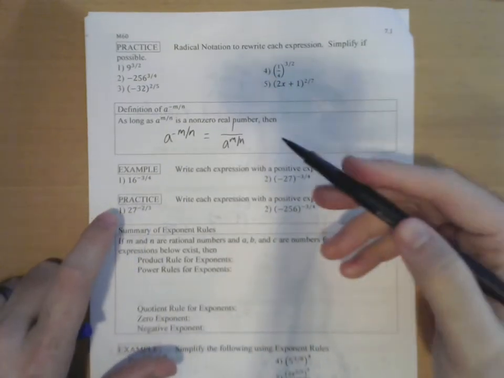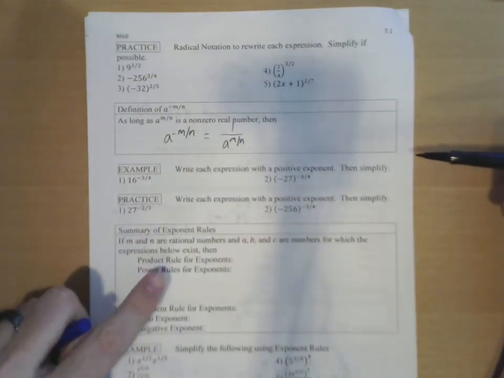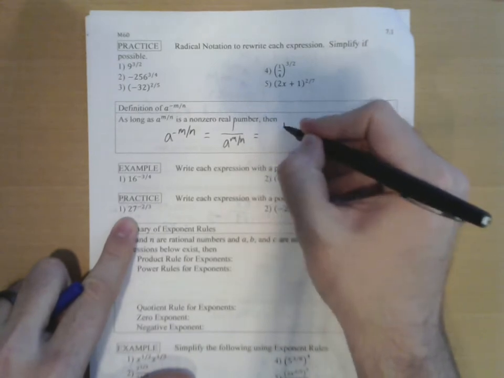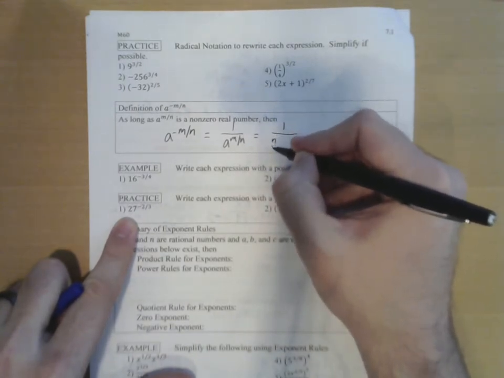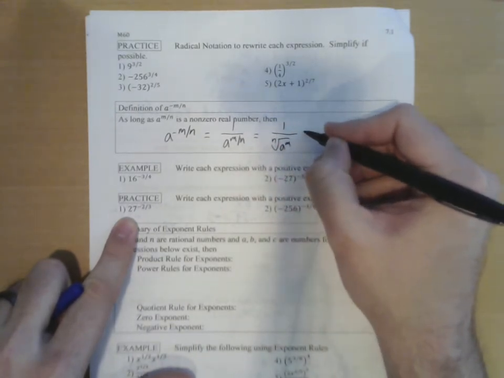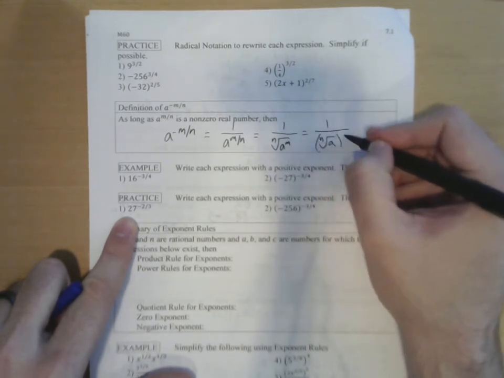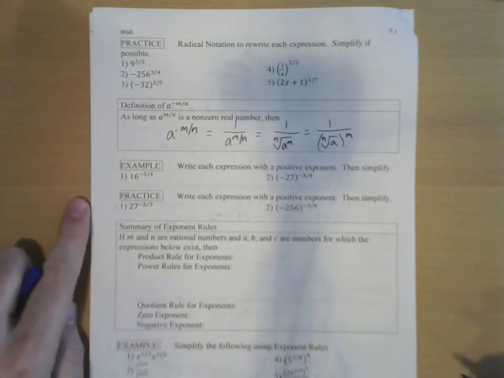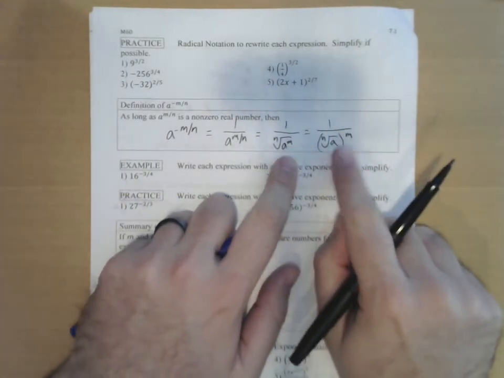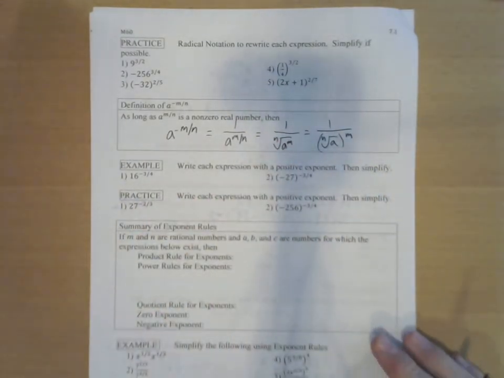Since our negatives just push things from the bottom to the top or from the top to the bottom, which of course is then 1 over the nth root of a to the m, or 1 over the nth root of a, to the m. And again, you pick the one that's easiest to calculate.